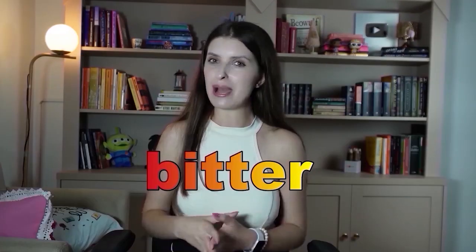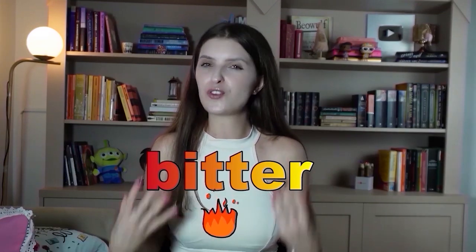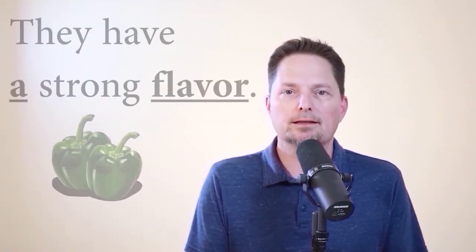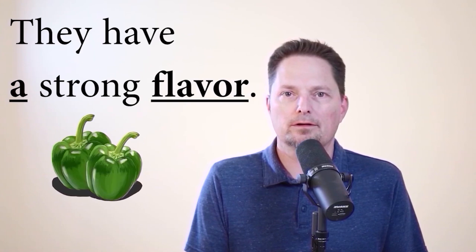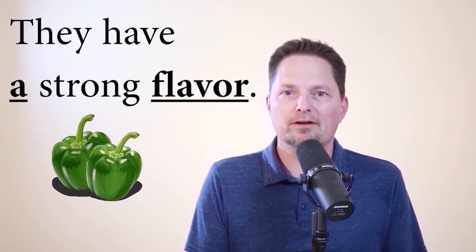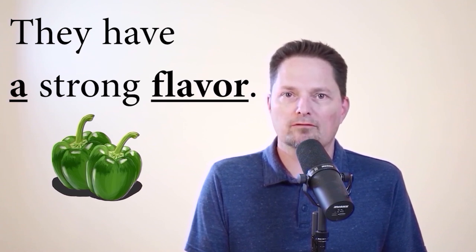This is also not correct. Bell peppers are usually bitter. And by bitter, I mean they have strong flavor. I cannot say they have strong flavor. Flavor in this case is countable. I have to use the article a. They have a strong flavor. Sometimes flavor is not countable. You can say it has flavor or it has a lot of flavor. In these cases, flavor is not countable. But if I use an adjective like strong, then it is countable and I have to use the article a. They have a strong flavor.